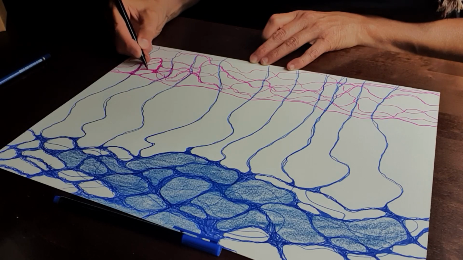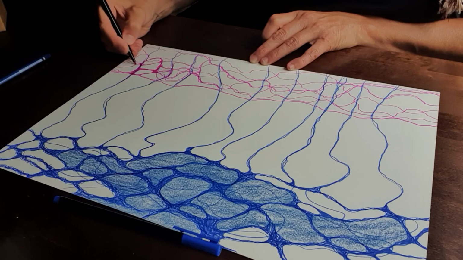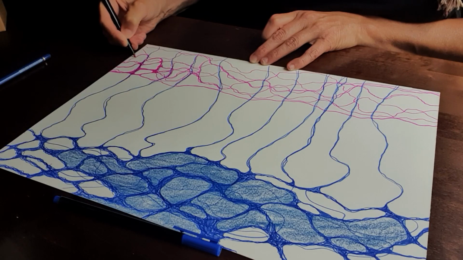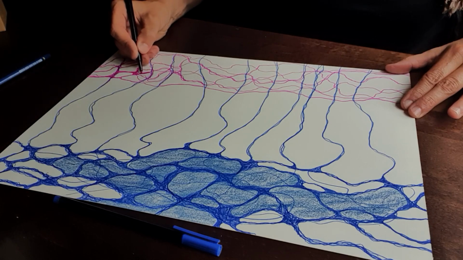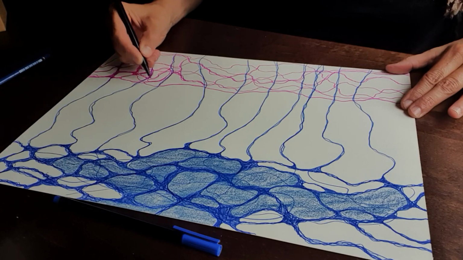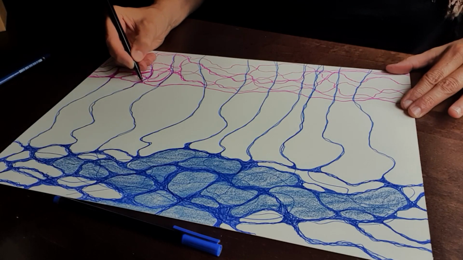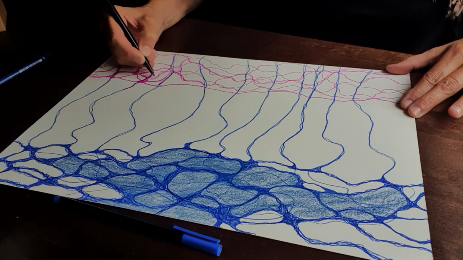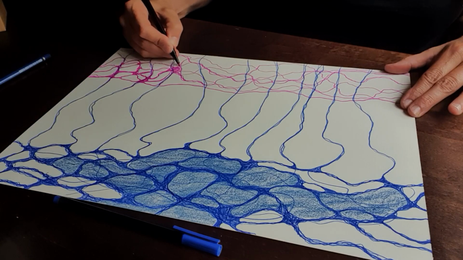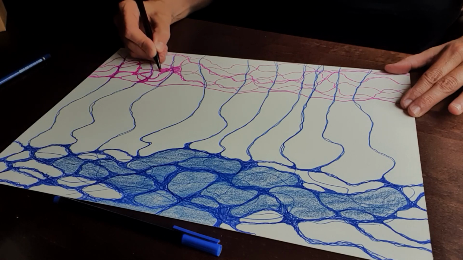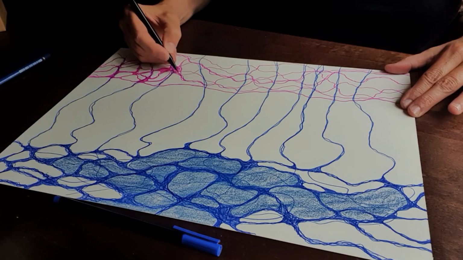Now we are preparing the soil for something, for whatever wants to grow there. You can work on any part of your drawing, everywhere, wherever it feels right for you at the moment. Here's a lot of connections.